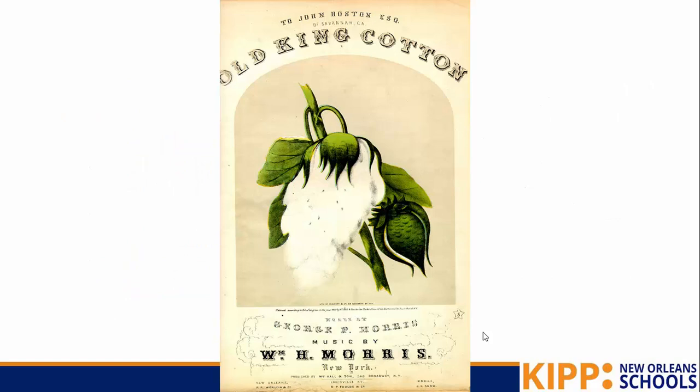And we know that cotton farming was very popular in the South. This was a major cash crop. Cotton can be sent to Europe, and the factories can turn it into cloth for clothing.